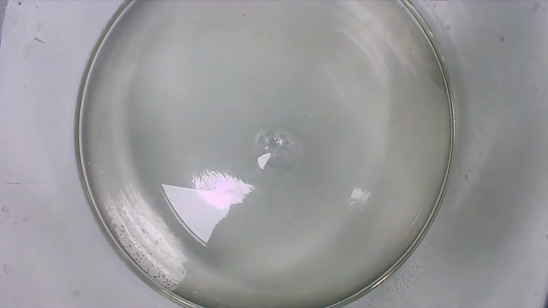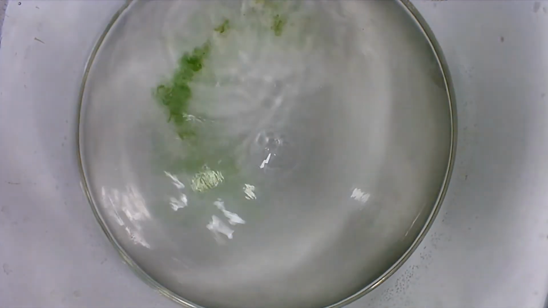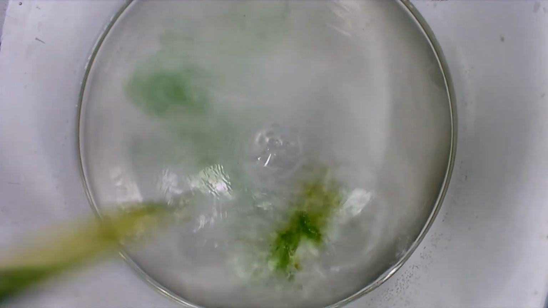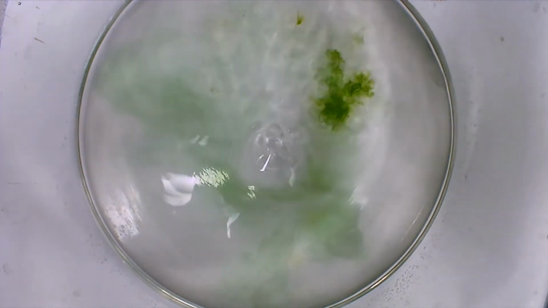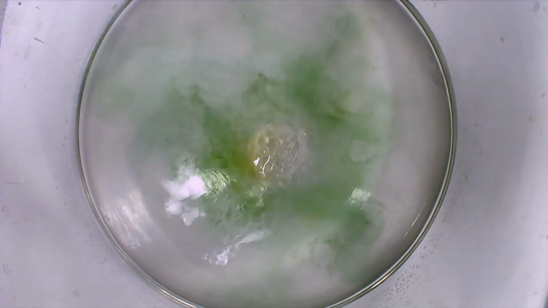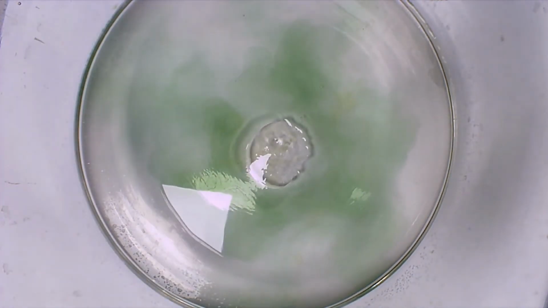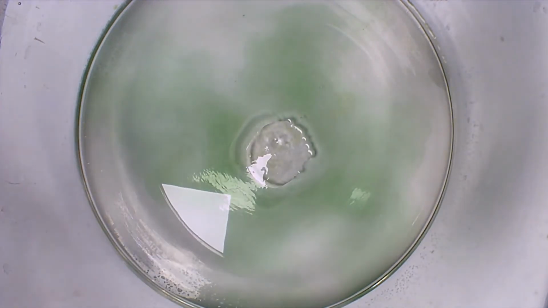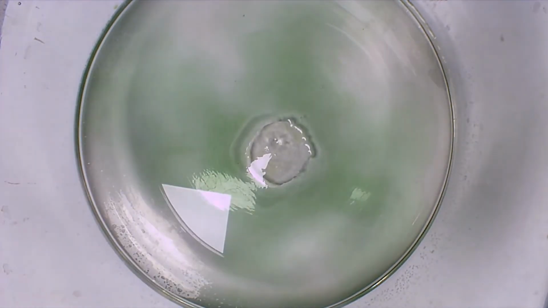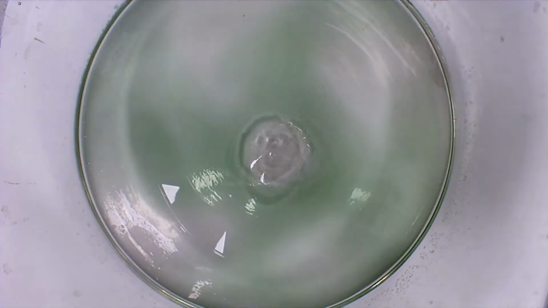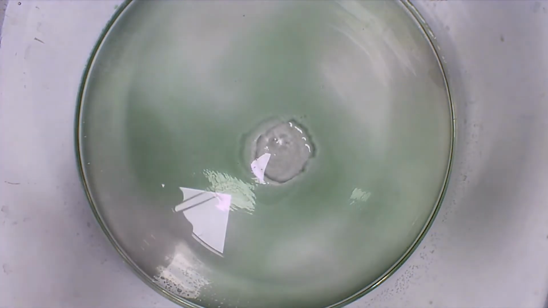So we're going to look at the same reaction, but this time with sodium. So we're going to add our universal indicator to the water. Again, the water is pH 7, so it's going to be green. But by adding sodium to water, we are going to get sodium hydroxide and hydrogen gas. And the hydroxide is going to cause our universal indicator to turn purple, and the hydrogen gas is going to cause fizzing.